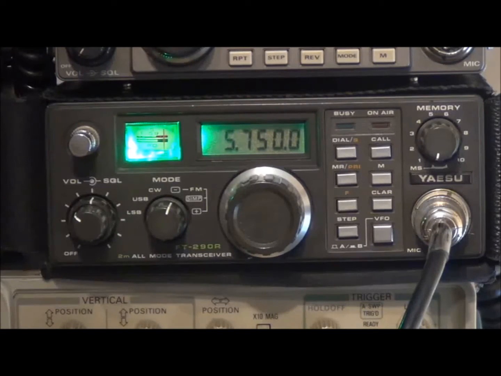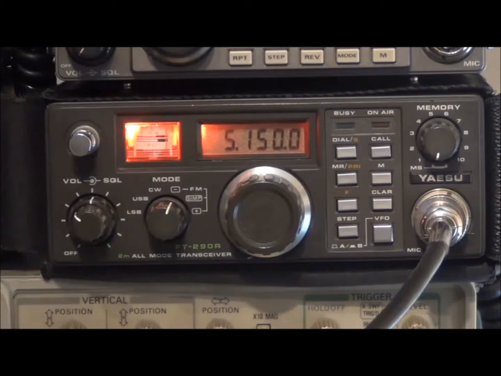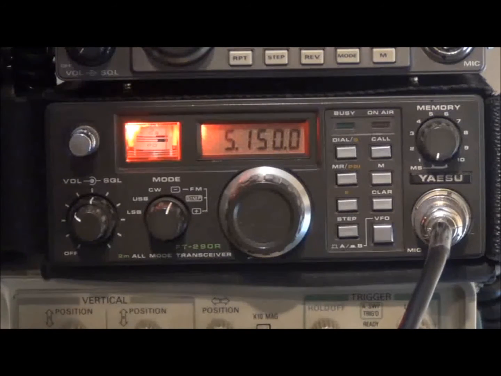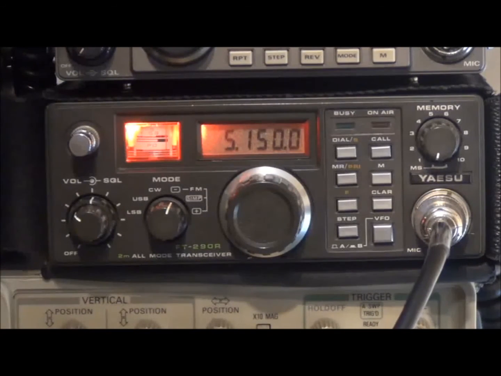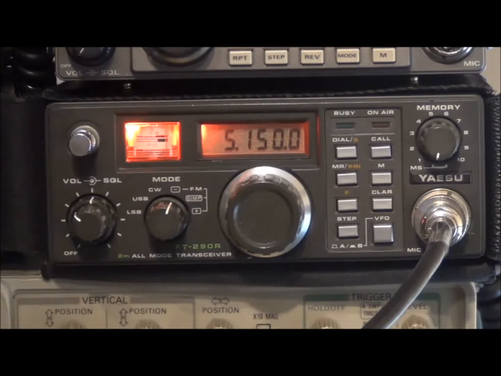So, back to Paul from GW0PLN. GW0PLN, G8WAL. Thank you ever so much for the report there, Peter. I'll change frequency and just try a few other repeaters, but thank you very much indeed. G8WAL.